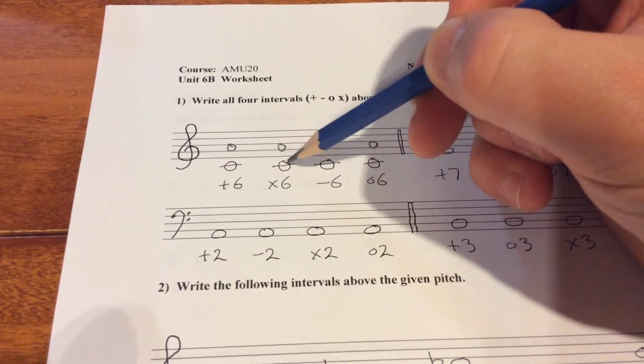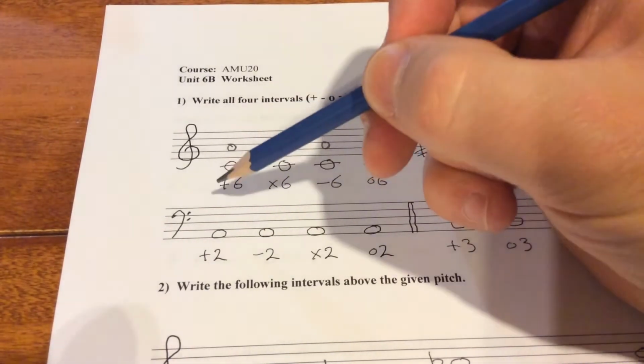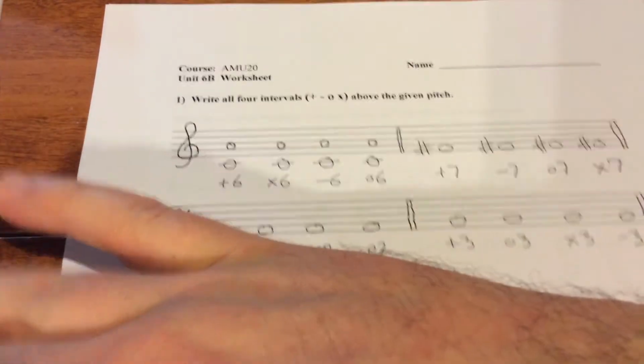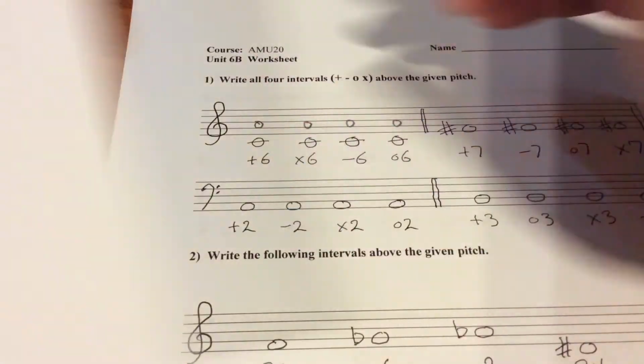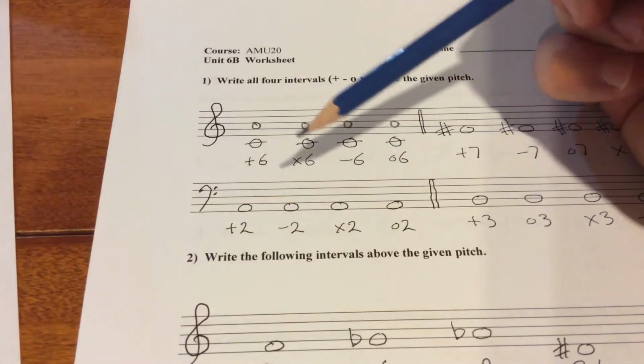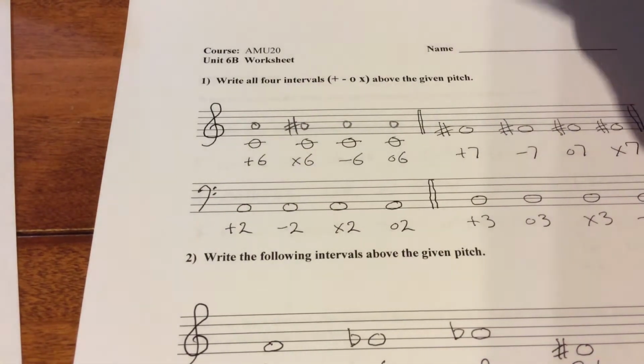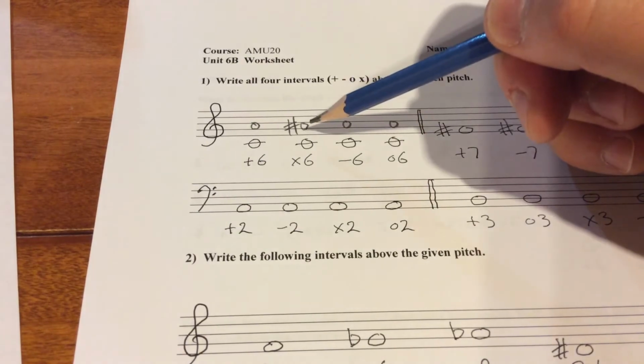The second question is asking us to go from a C to an A, and this time it's saying raise it by a semitone from the major. So again, just to refer back to the chart really quick here, benchmark was major. This question beside it is saying raise it by a semitone effectively. So we're going to get an augmented sixth above a C, which is an A sharp.